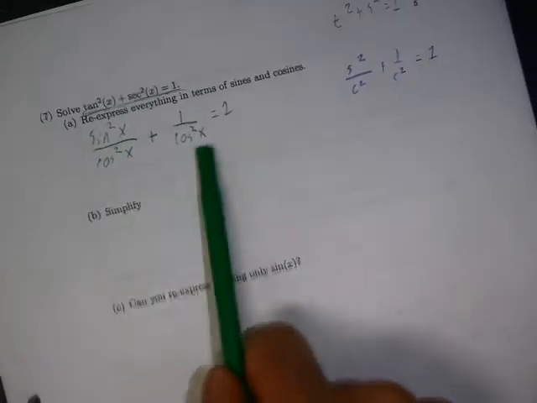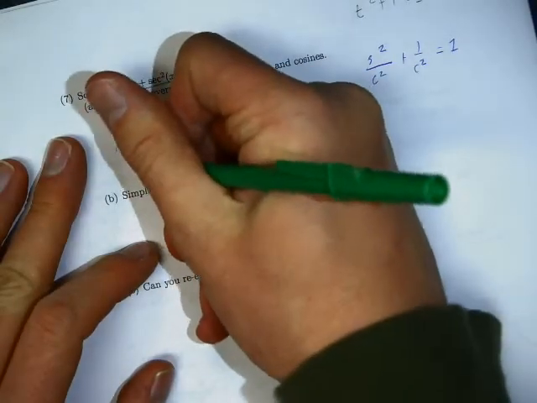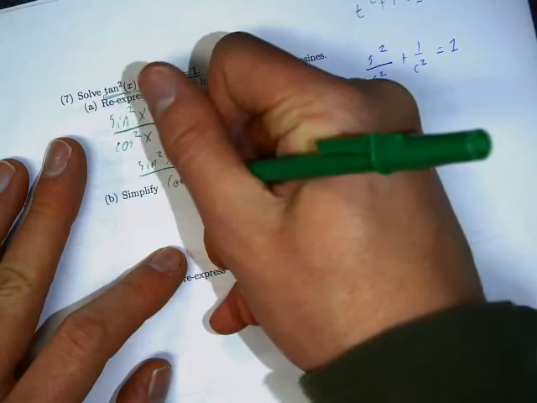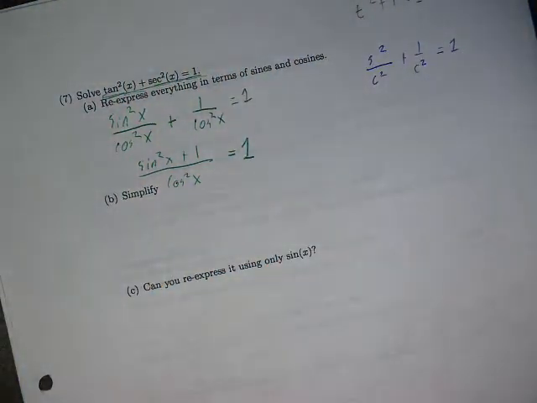I see a fraction plus a fraction, and those fractions have the same denominator. We may as well write it as a simple fraction: sine squared x plus 1 over cosine squared x is equal to 1. Nice. So now we'll use the Pythagorean identity.